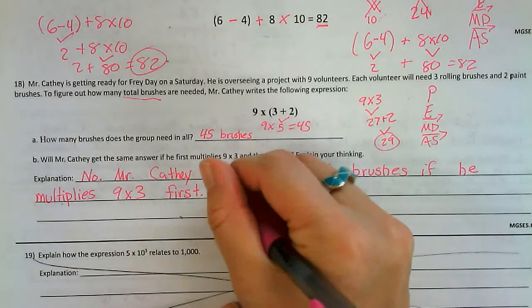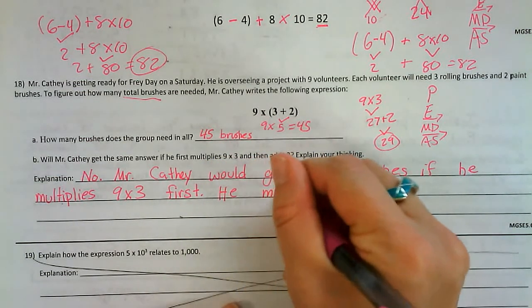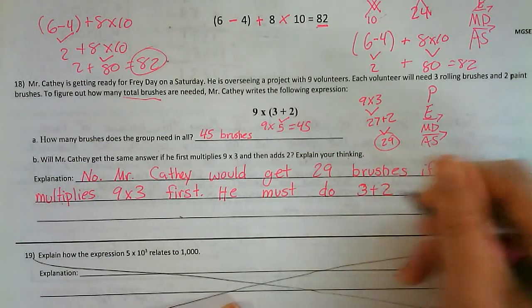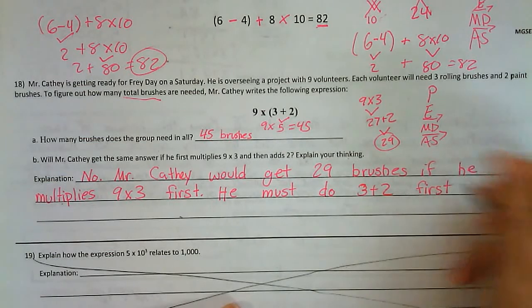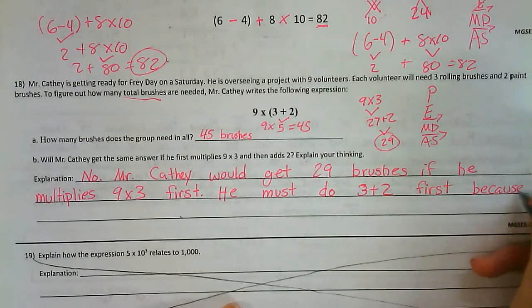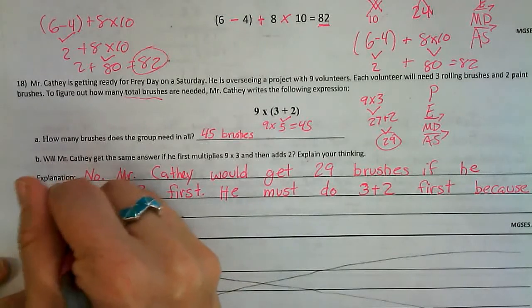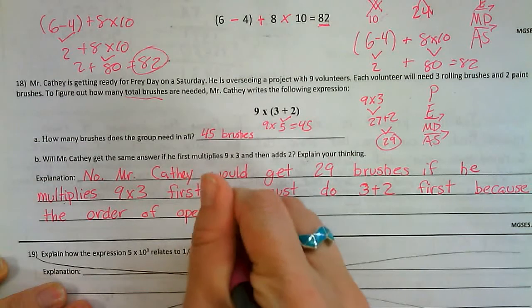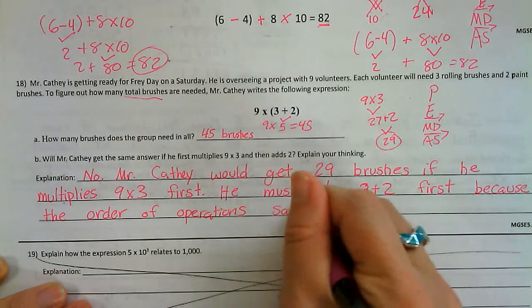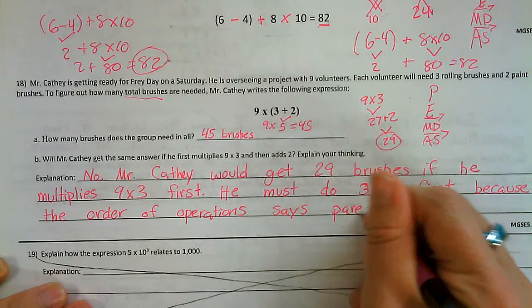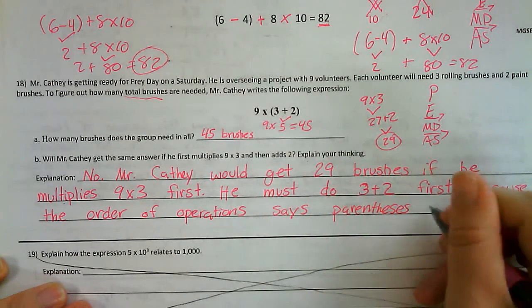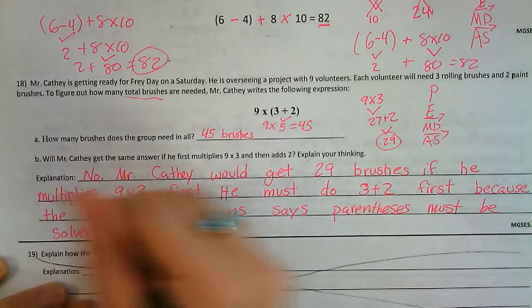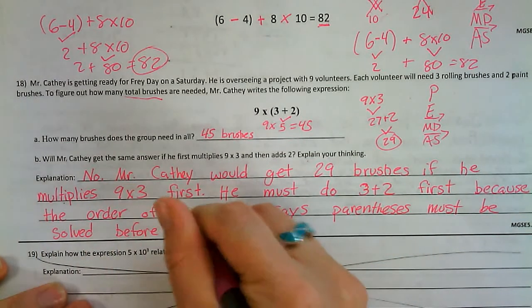I need to say, he must do 3 plus 2 first, because the order of operations says parentheses must be solved before multiplication.